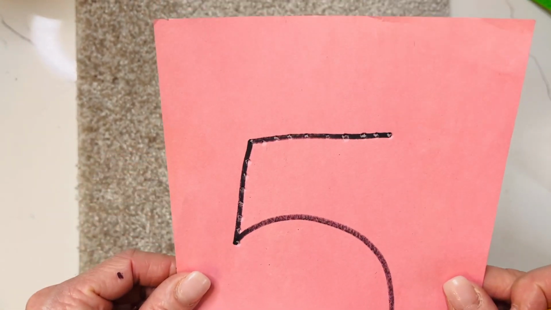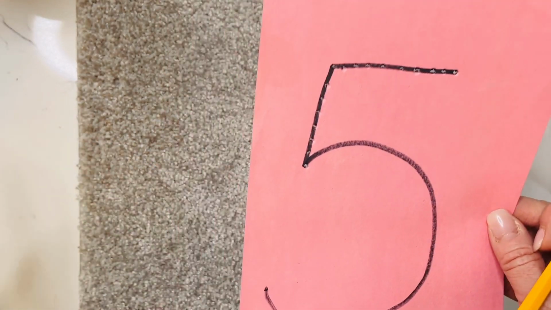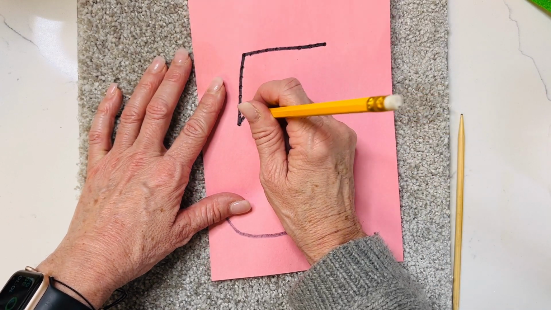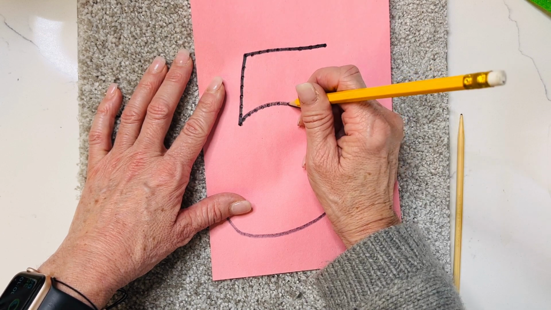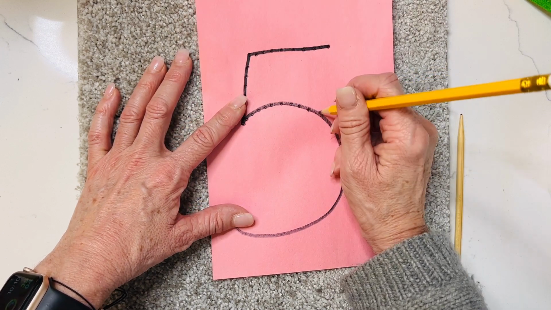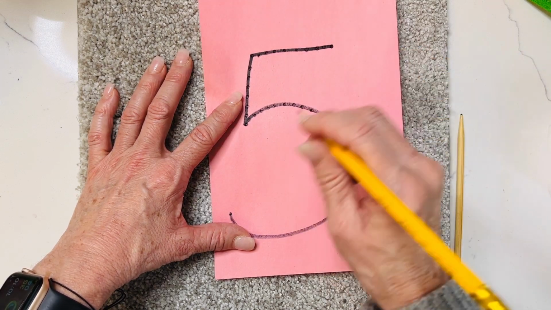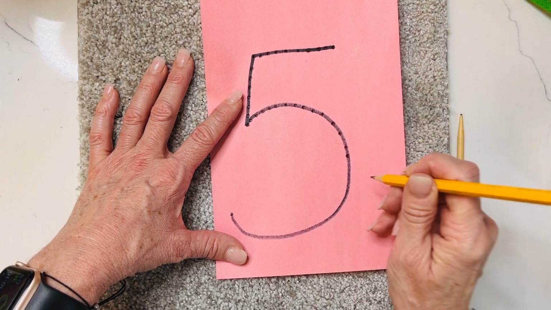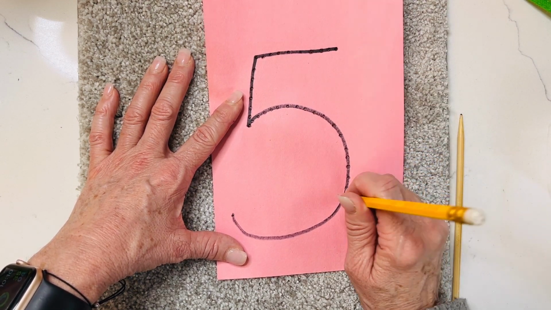We'll put it on the light table and they can see, wow, look at this amazing number 5 or letter S or whatever we're doing that day. Another fun thing you can do is get flashlights. If you don't have a light table, or as you see, I'm just following the lines, poking holes. Of course, you're gonna have kids that are gonna poke holes all over, and that's fine. They are using their fine motor skills, holding this pencil and poking this pencil into paper.